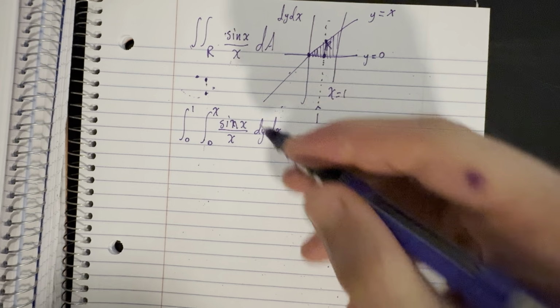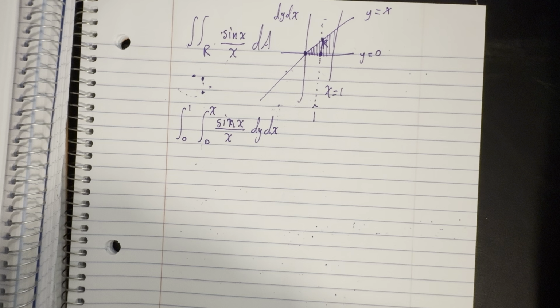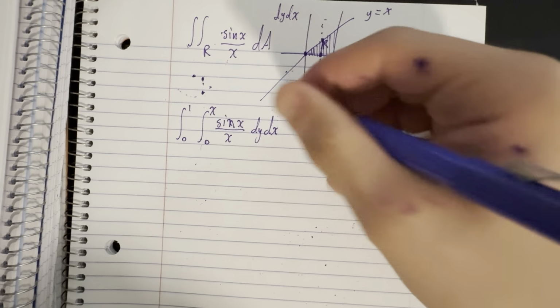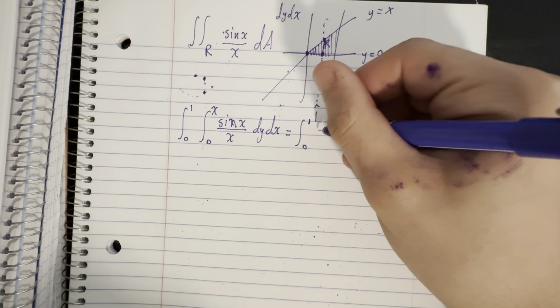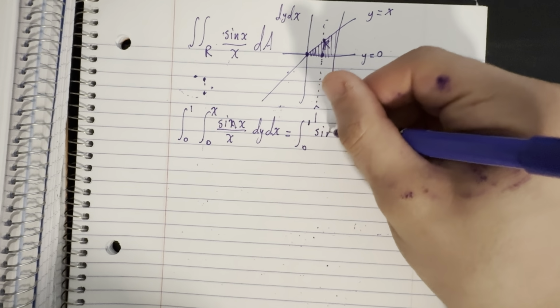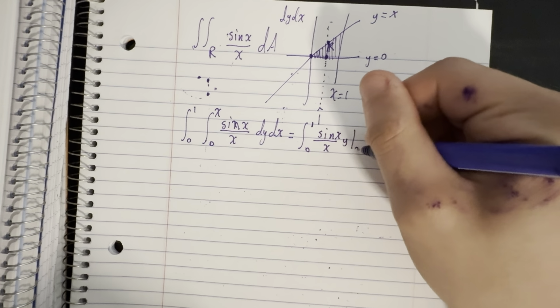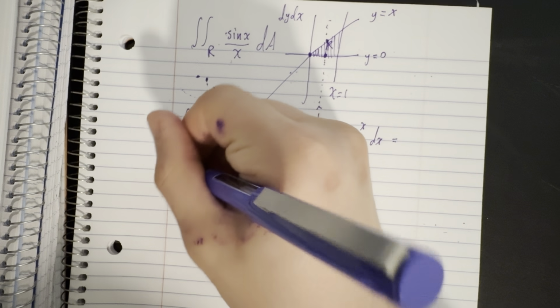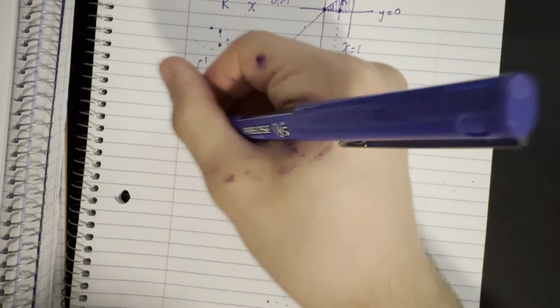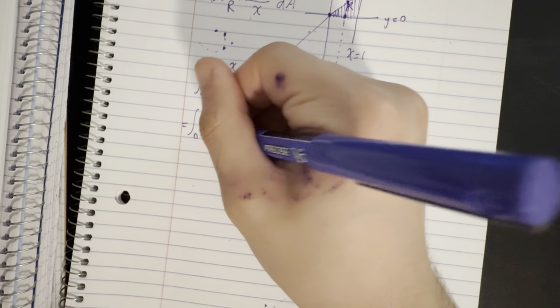Okay, now what's really neat about this is that sine x over x is a constant. We're in our dy integral. So if we integrate a constant, we just multiply it by y, so y from 0 to x, dx, still from 0 to 1, times sine x over x.